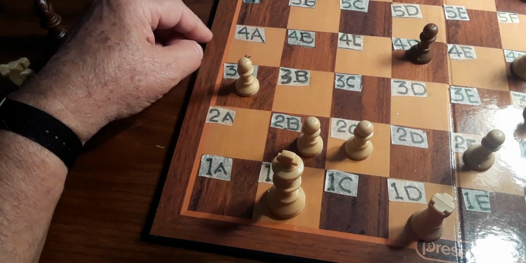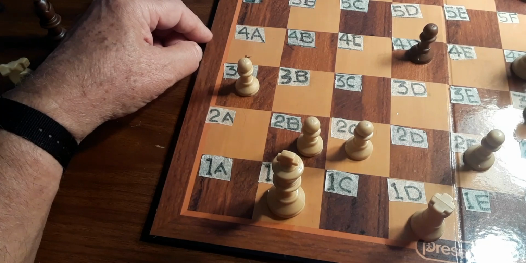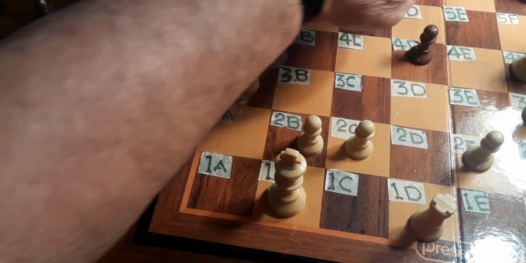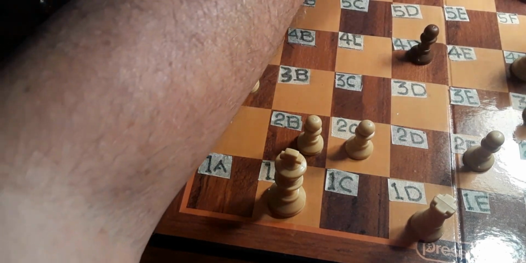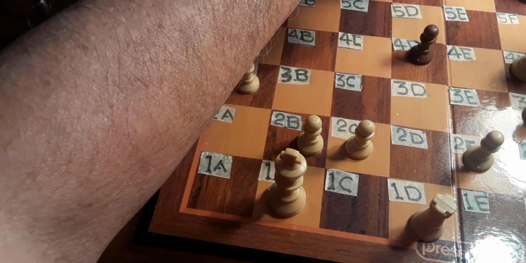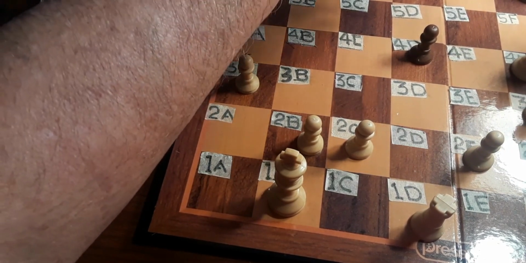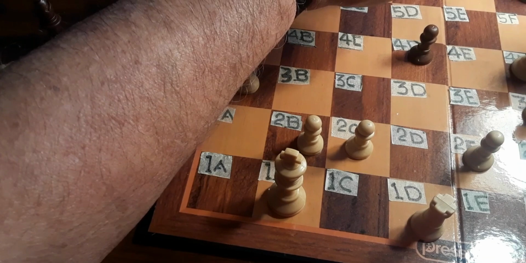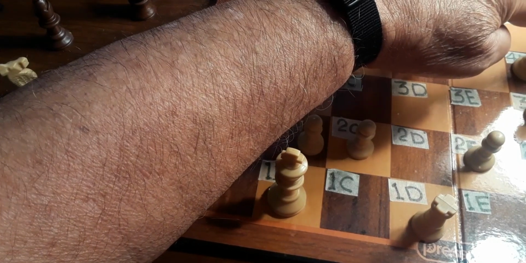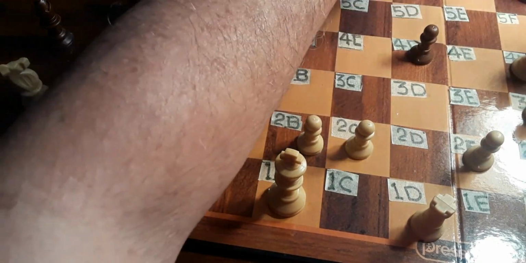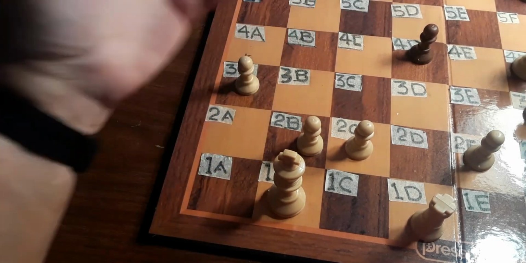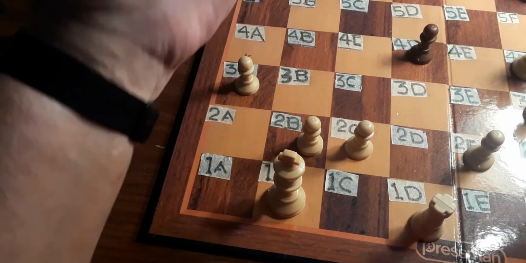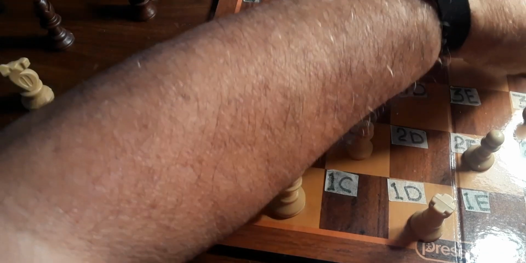So right now I got one bishop and one queen attacking this pawn, and he has just one rook protecting this pawn. So I can take this pawn with my white bishop and lose my bishop there because he will take it with his rook. But then I will take his rook with my queen. So I'm gonna do that. So I'll take this.